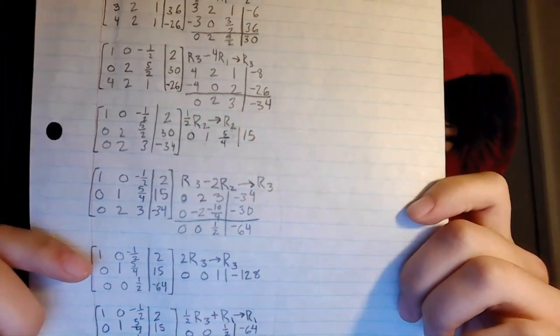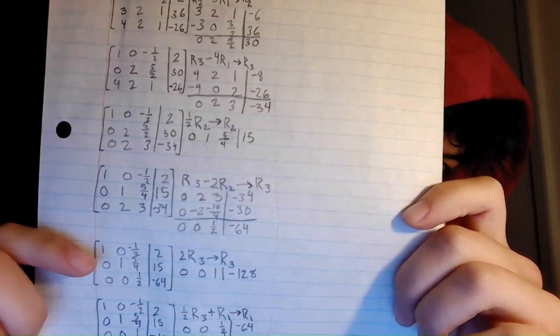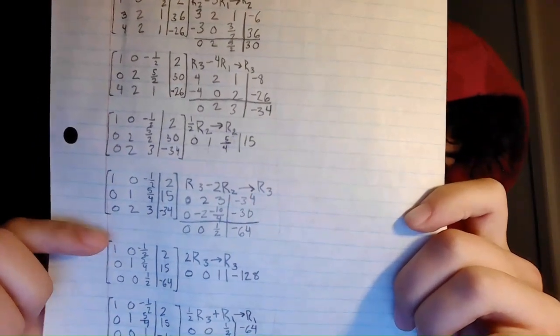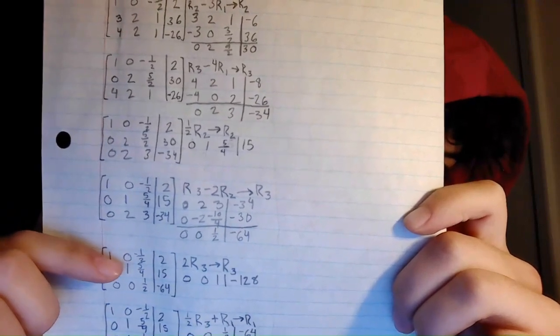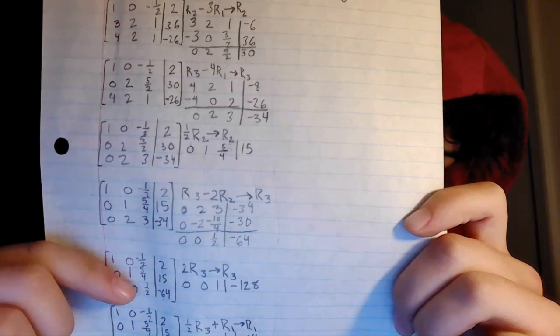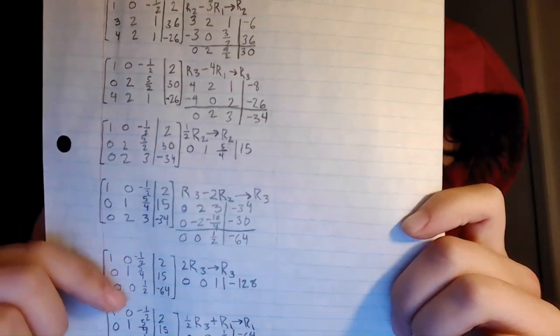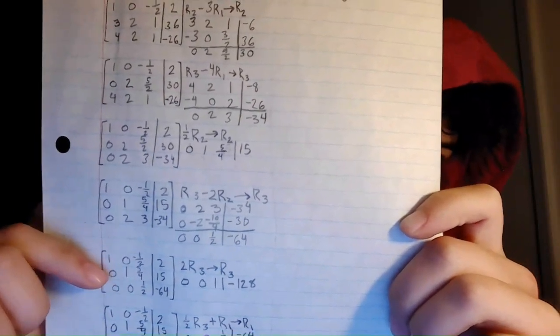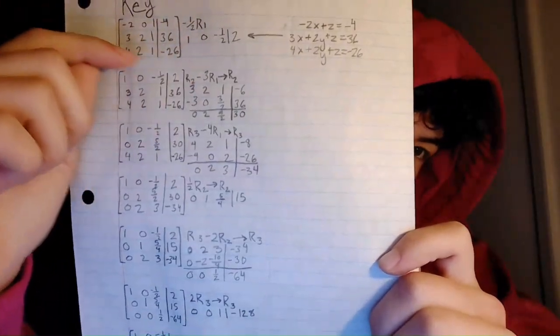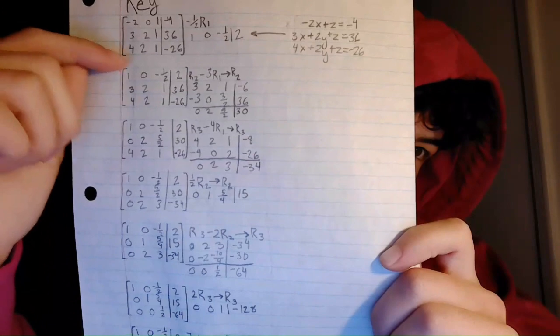And so then you're starting to see the pattern. There's a 1 here, and then eventually there will be a 1 there, so that all of the coefficients for each variable will be 1. Because remember, from up here, these numbers are all coefficients of the variable.